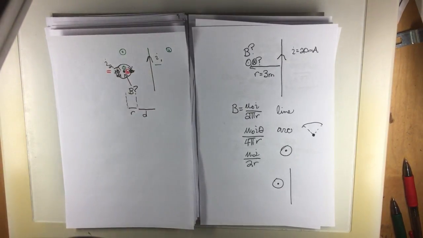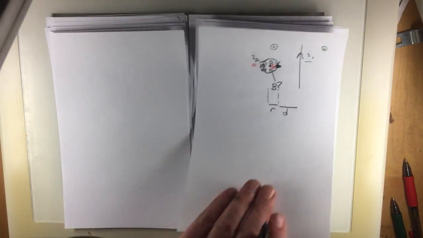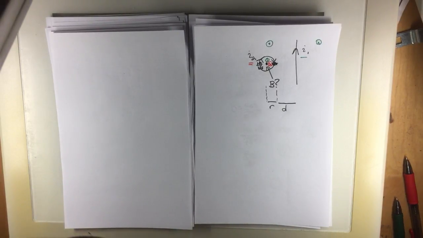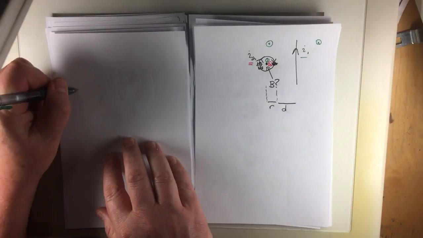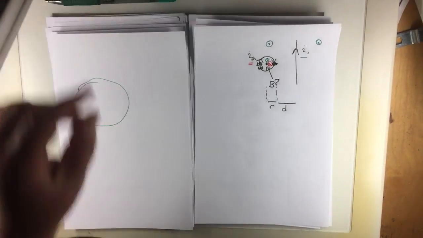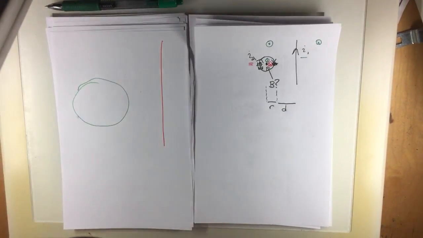Can you explain why you know that? Okay, hold on. Let's draw it a little bit here. What kind of problem is this? Magnetic field addition.